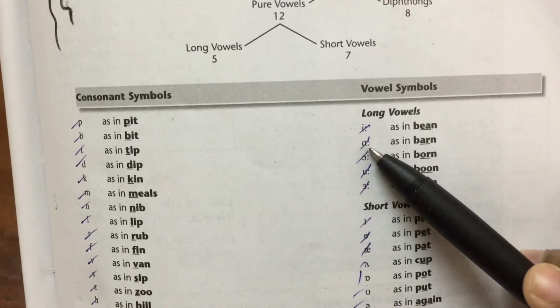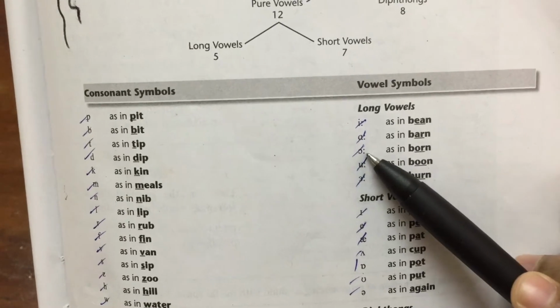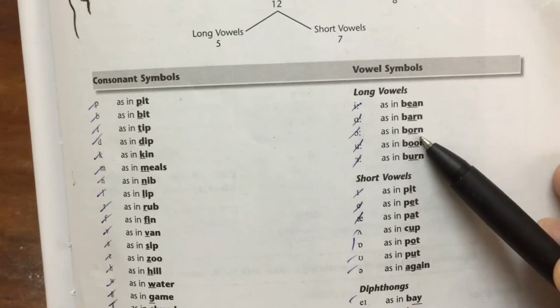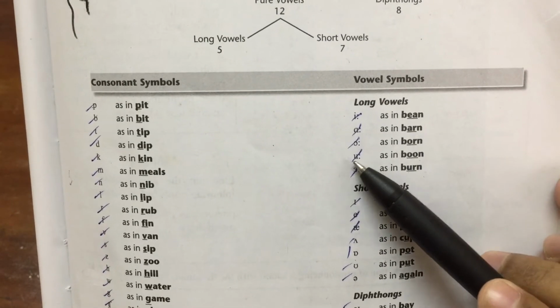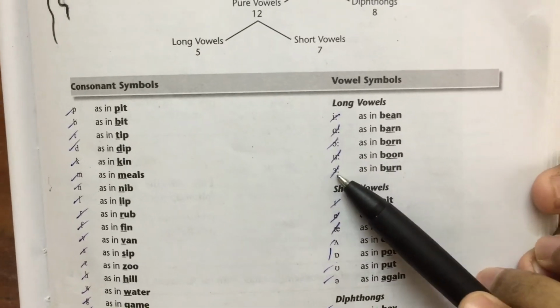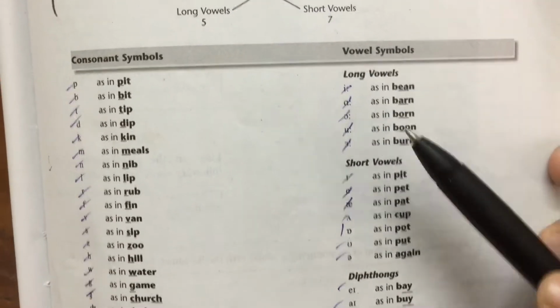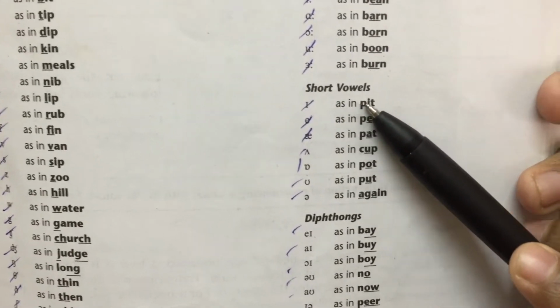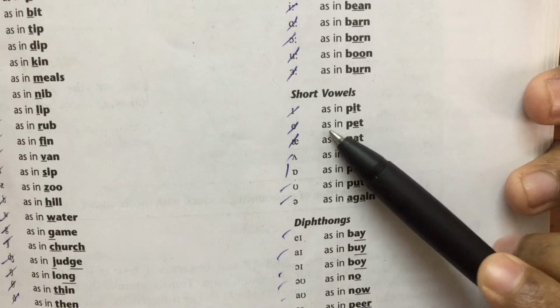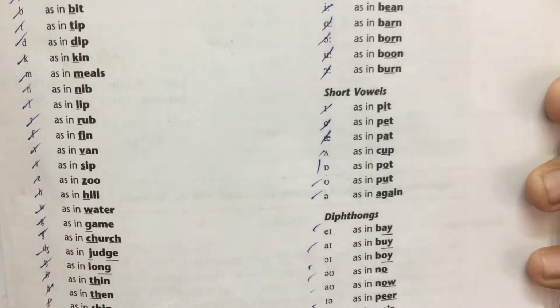This is ah, as in barn. This is aw, as in born. This is oo, as in boon. This is er, as in burn. Like that, these are long vowels. Now let's come to short vowels. For short vowels, the pronunciation is quicker.